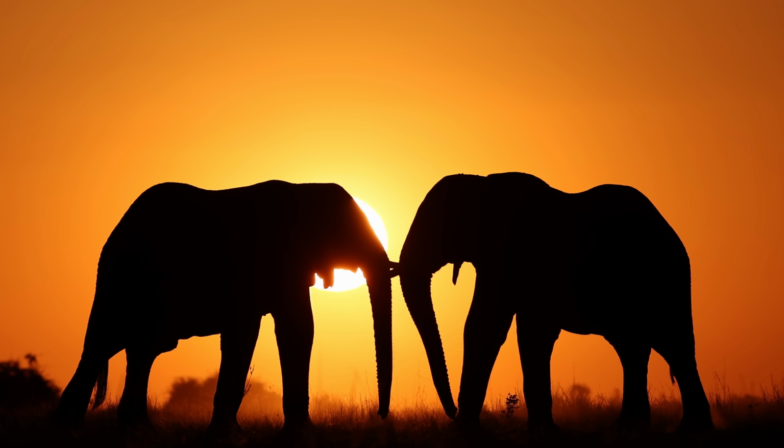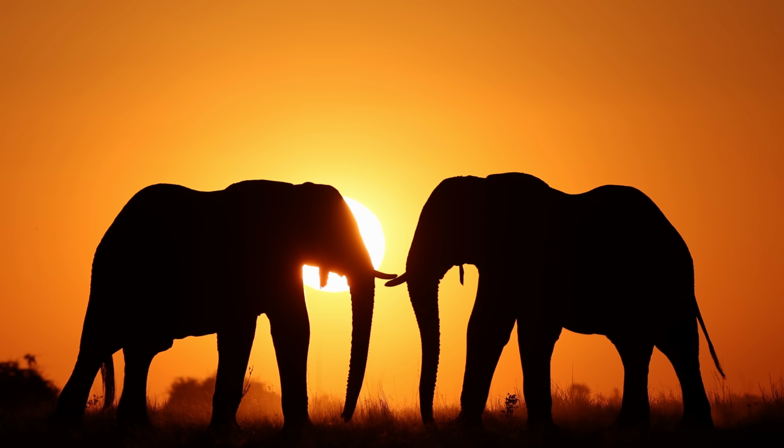You'd think photographing a wildlife silhouette would be easy. Just point your camera at the glowing sky and fire away, right? But anyone who's tried it knows how often those shots fall flat. The animal's outline isn't defined, the colors look dull, or the scene just lacks that magic you saw with your eyes.